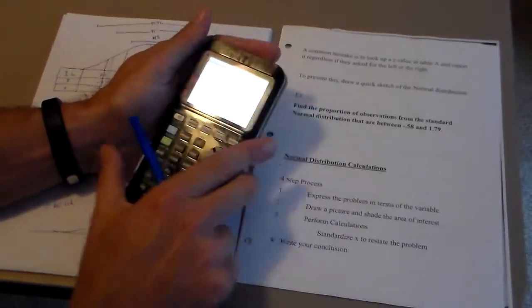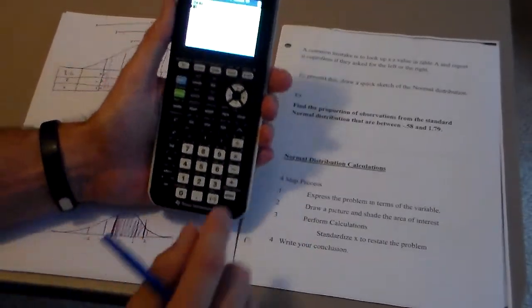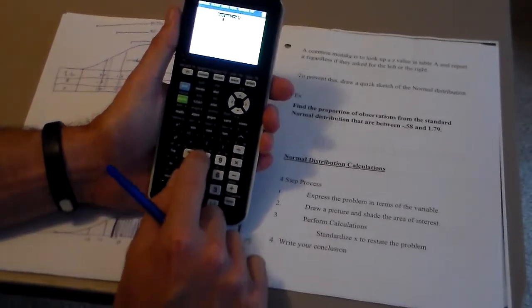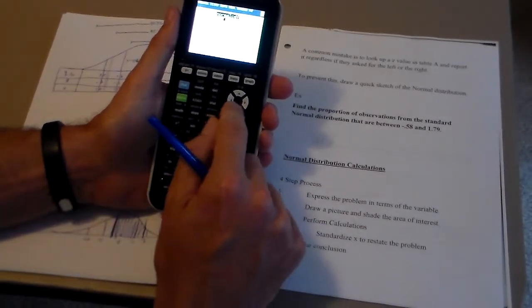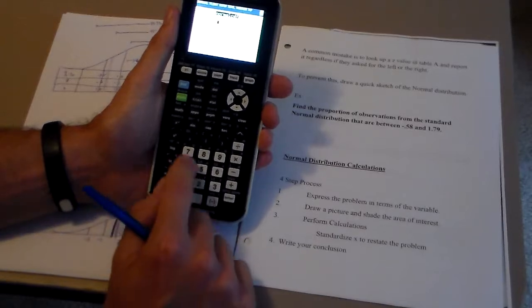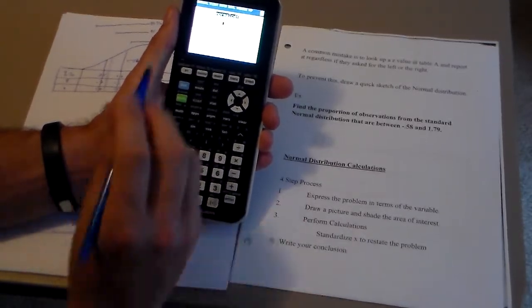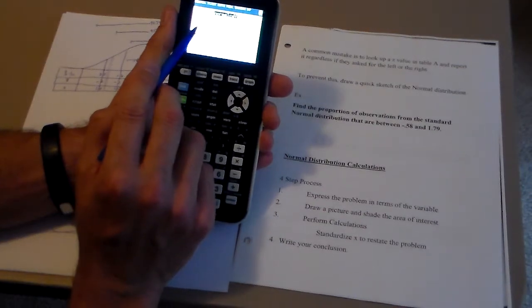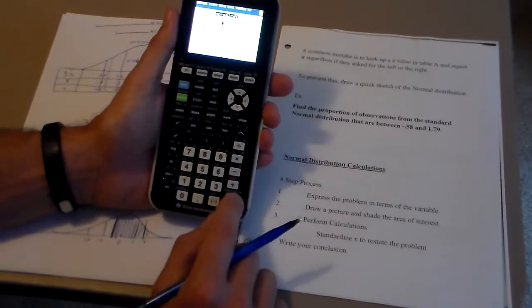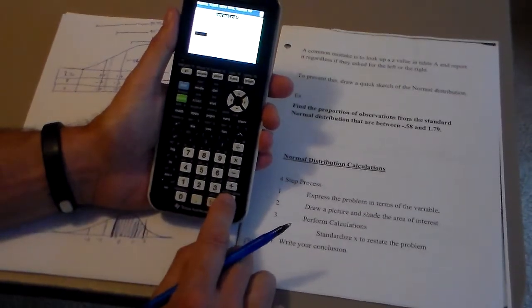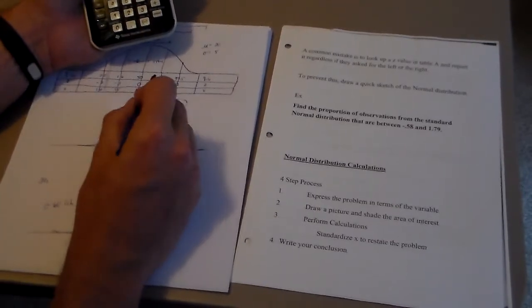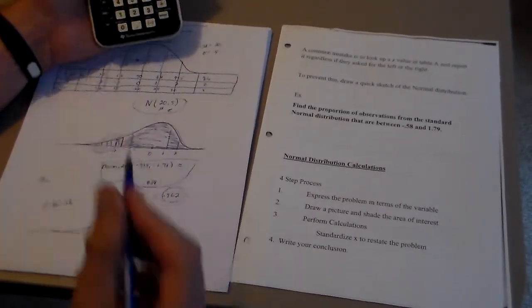So I do second vars for distributions. And then I go from -0.58, my z-score on the left, and I'm going to positive 1.79, my z-score on the right. Again, we're talking about z-scores, so when you have a z-score, the mean of your z-scores is 0. The standard deviation of your z-scores is 1. And that comes from my chart. Here it is, 0, and then my standard deviation is 1, okay?